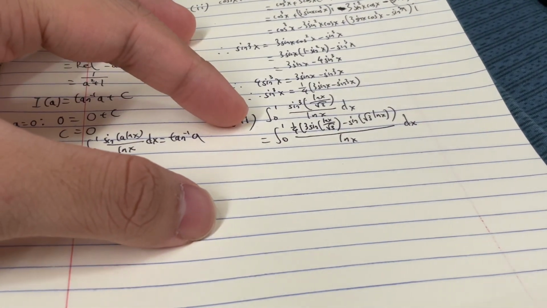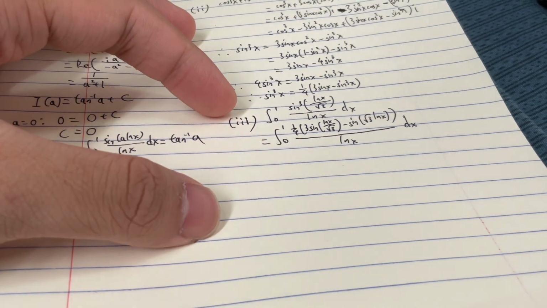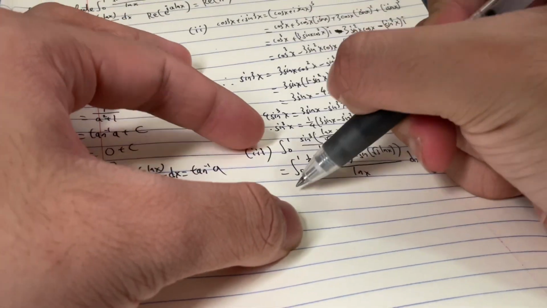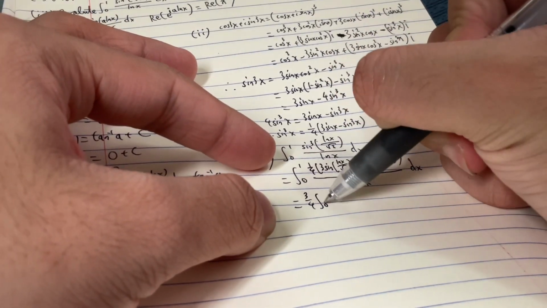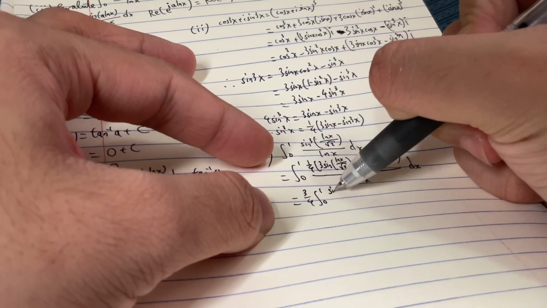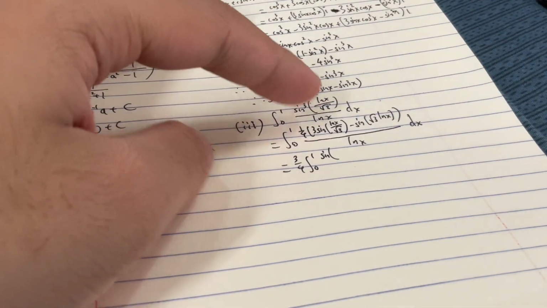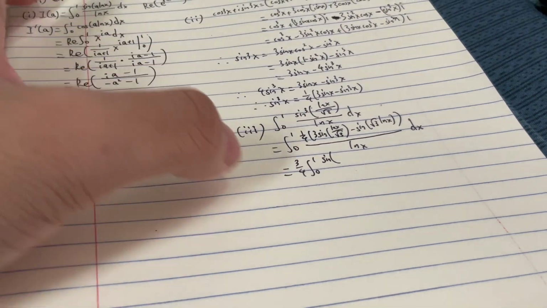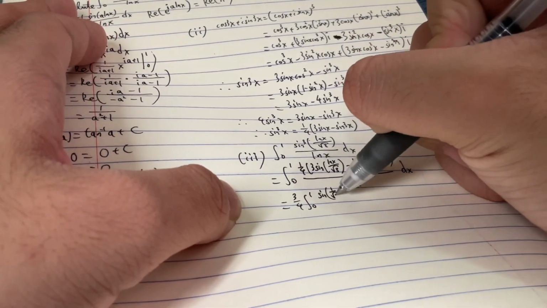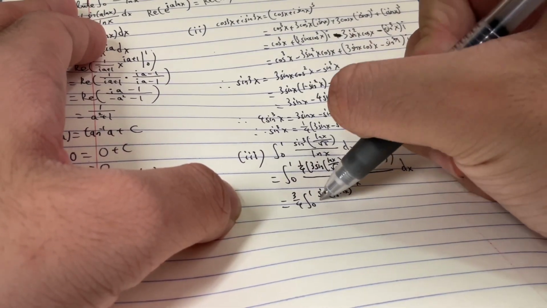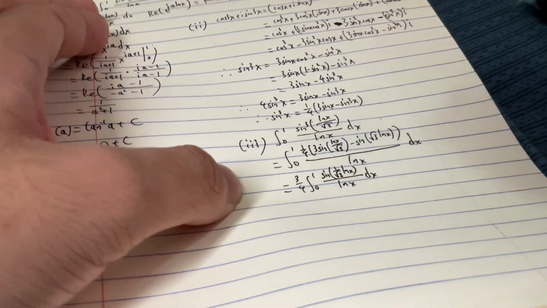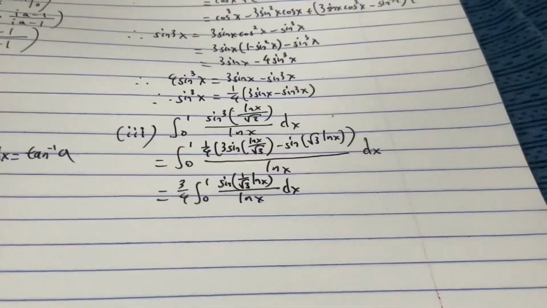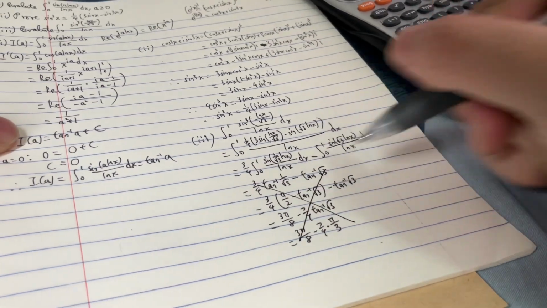So here we are going to split it into two different integrals. So we are going to get 3 over 4 times the integral from 0 to 1 of sine, and then here I'm going to write this ln x over square root of 3 as 1 over square root of 3 times ln x, and then over ln x dx. And then subtract our. I'm going to restart it over again.